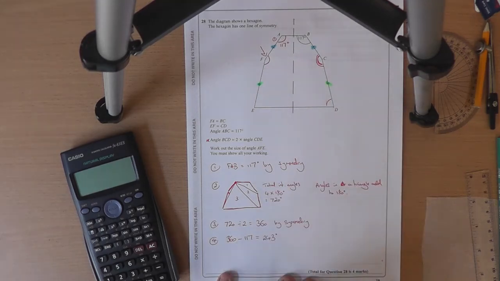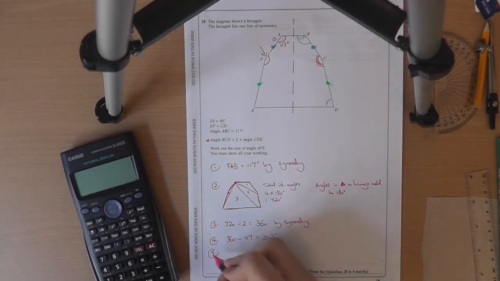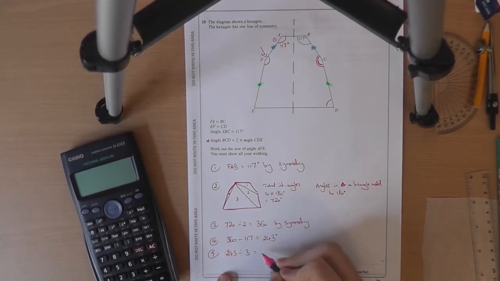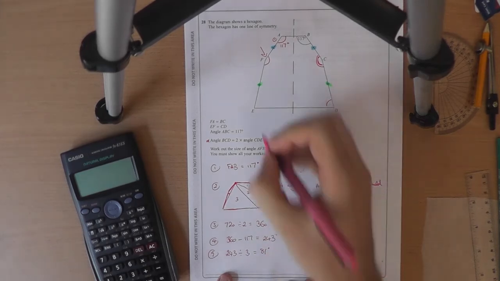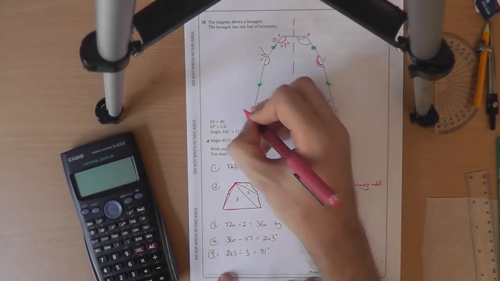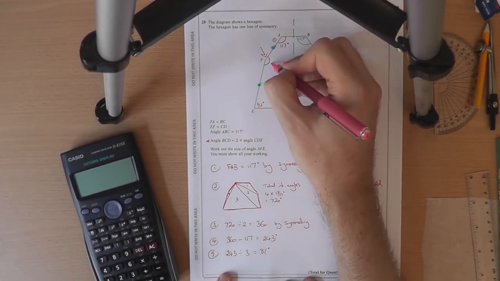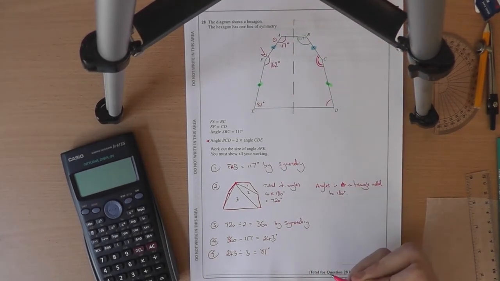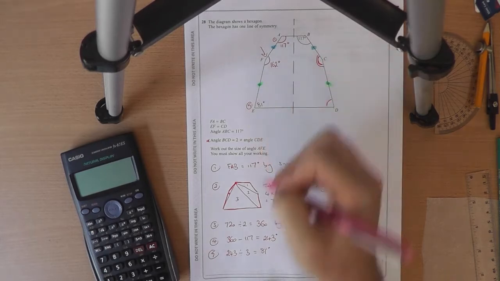And this number will then be twice as big. So step 5, 243 divided by 3 is 81 degrees, which means this one must be 81, and this one will be two lots of 81, which is 162.